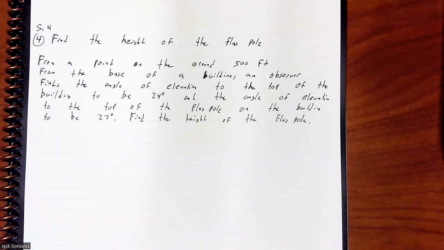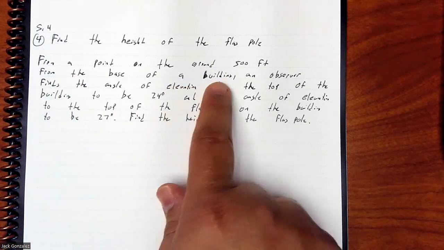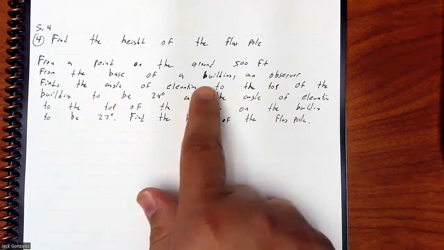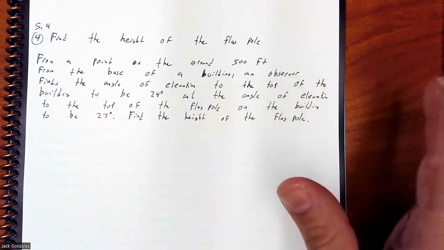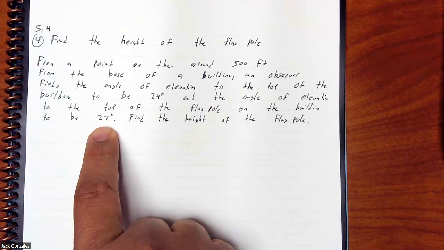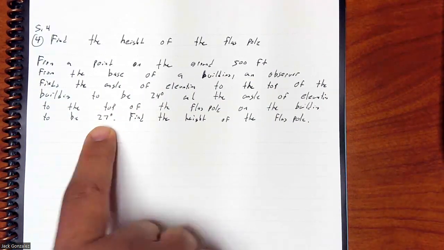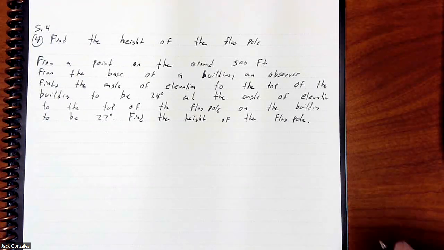I'll read it one more time. From a point on the ground 500 feet from the base of a building, an observer finds an angle of elevation to the top of the building to be 24 degrees, and the angle of elevation to the top of the flagpole on the building to be 27 degrees. Find the height of the flagpole. Okay, so you have to draw it out because there's a lot to visualize in your head, right? So let's just draw it out and figure out what the heck's going on.